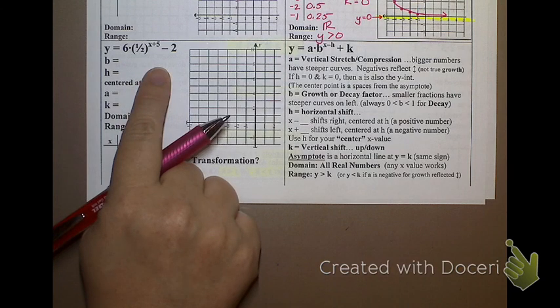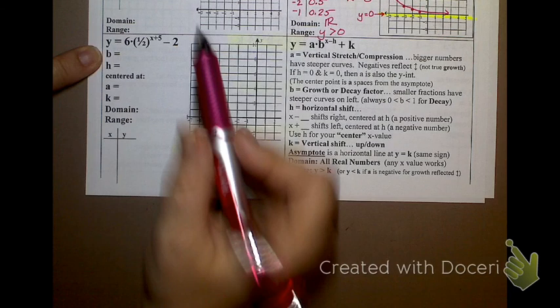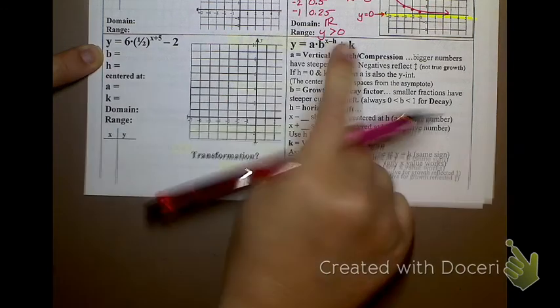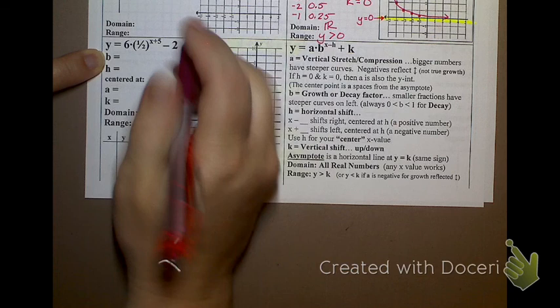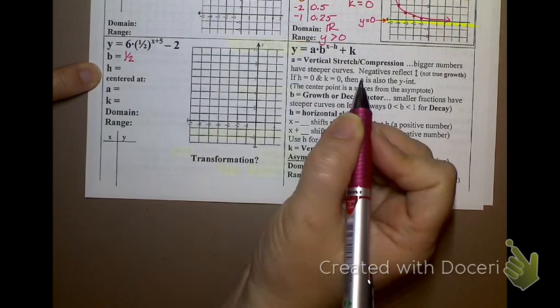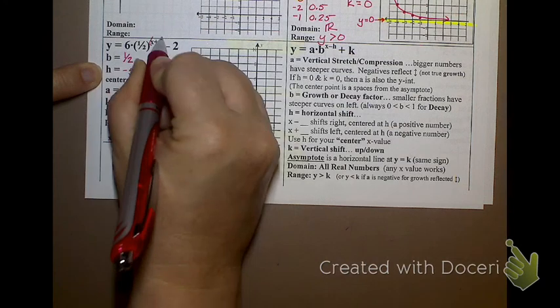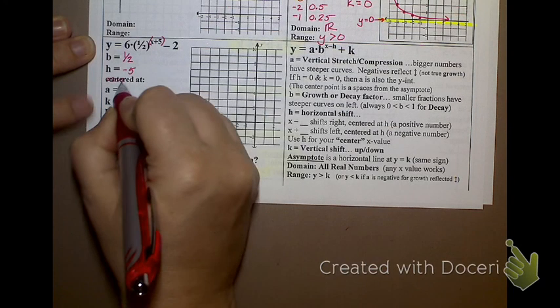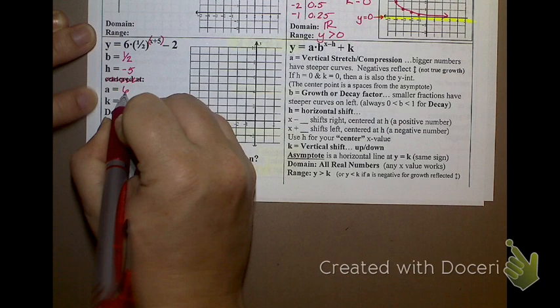So this is about as hard as it gets. So let's figure out some of these letters. What is the B value? Here's your form. Here's your equation. What's B? 1/2. What is H? -5. Remember, parentheses around your exponents? Don't worry about this centered at part. We'll take care of that. What's A? And K?